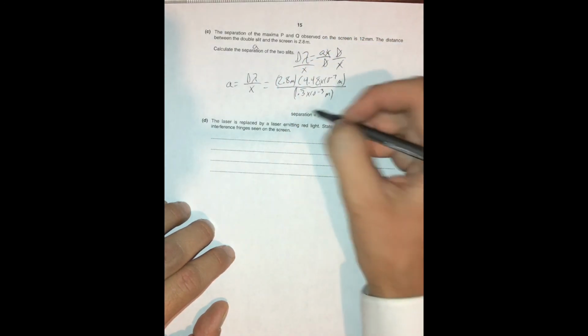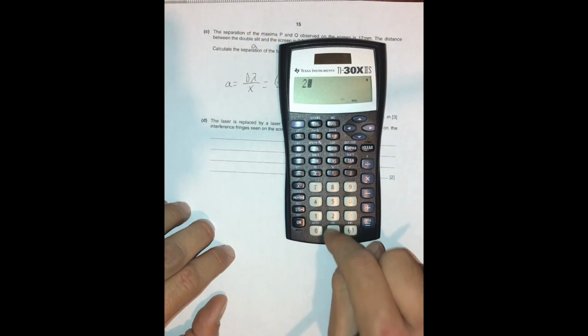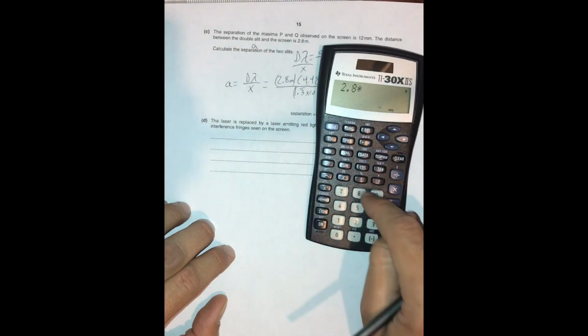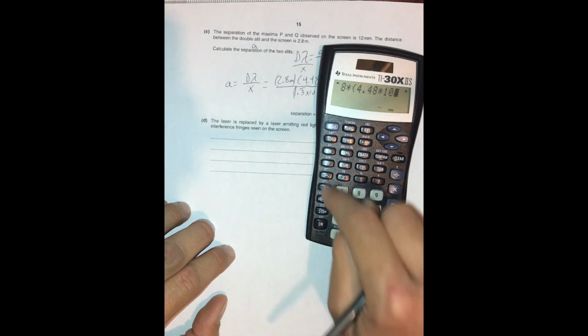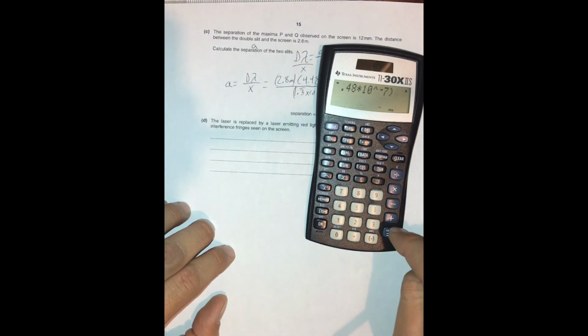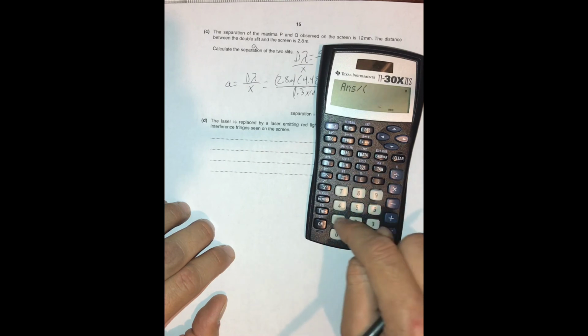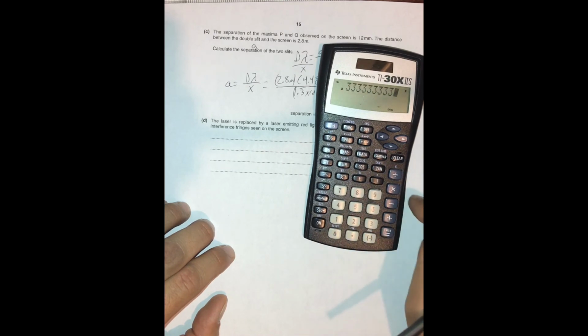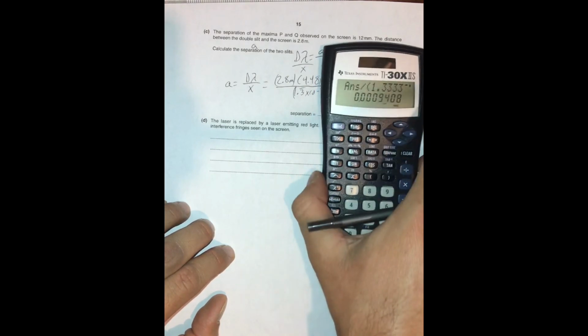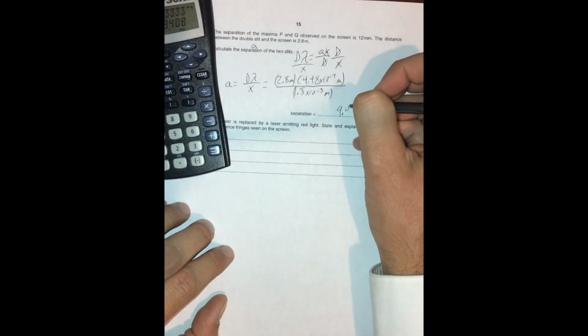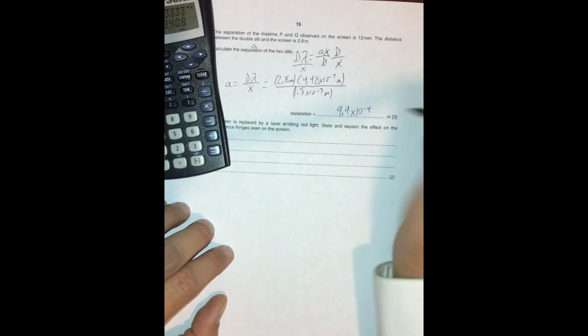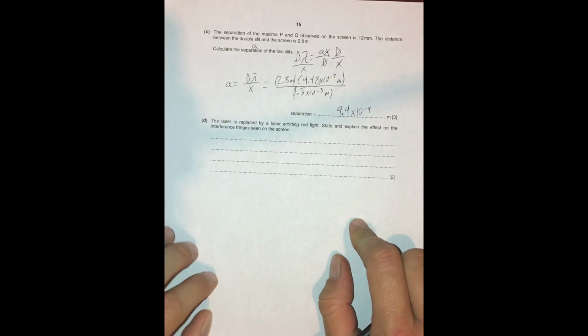You can see that these meters will cancel, and we'll be left with meters of separation, the distance between the slits. 2.8 times 4.48 times 10 to the negative 7 meters of wavelength divided by 1.3 repeating millimeters gives us 9.4 by 10 to the negative 4 meters is how far apart the slits are.